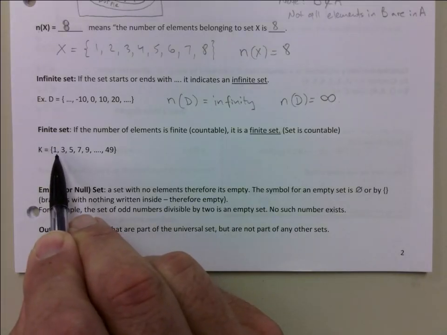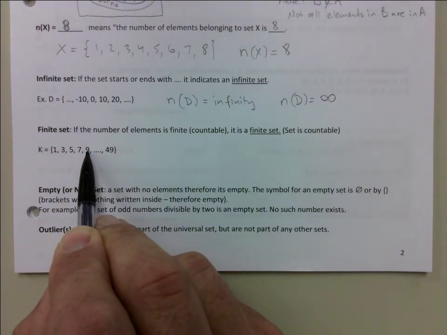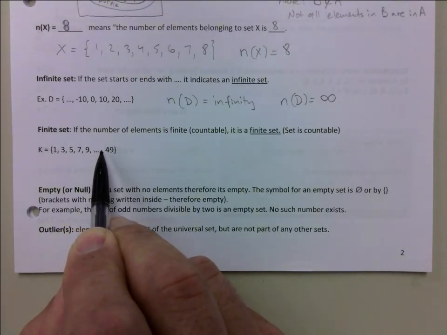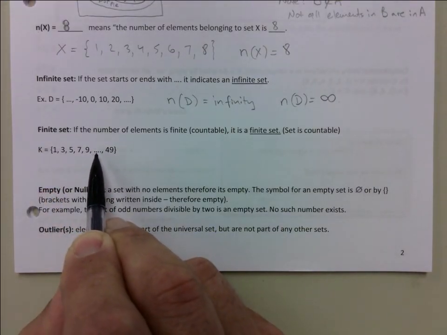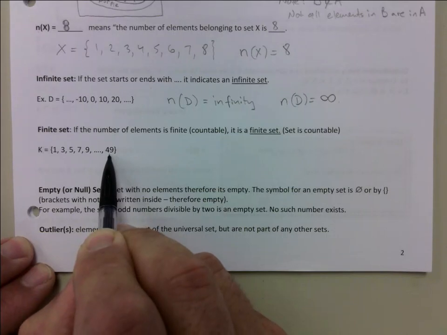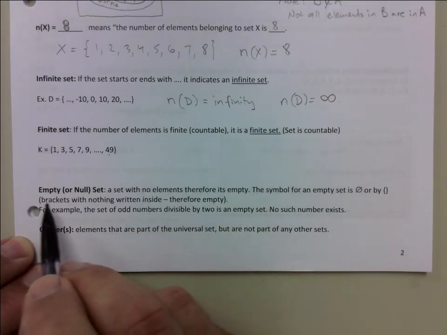In this case, what is it? 1, 3, 5, 7, 9. What would be there yet? 11, 13, right? So it's giving you a little bit of a gap, so as not to write out the whole thing, but it stops at 49. Okay. I think I'm just going to stop there.